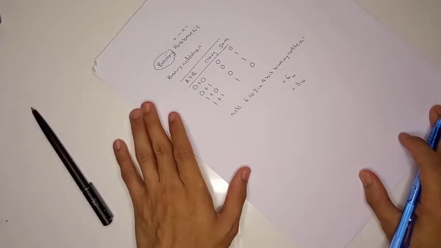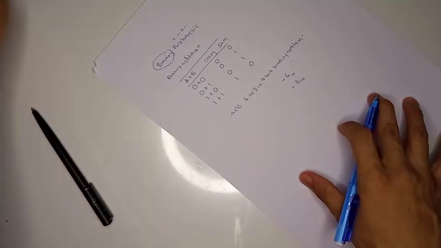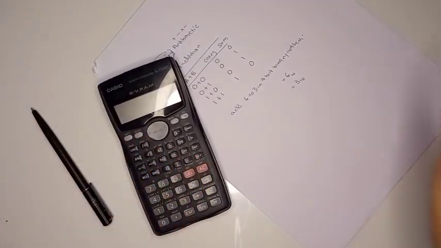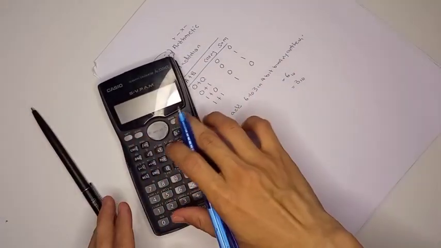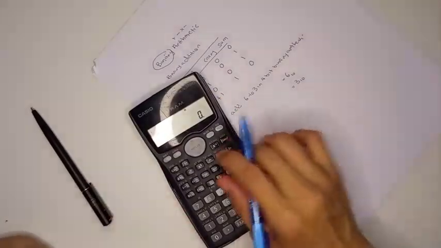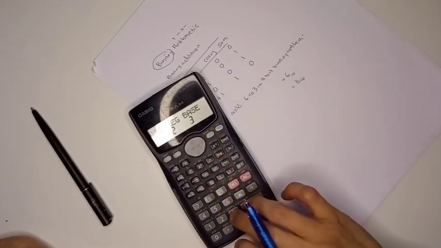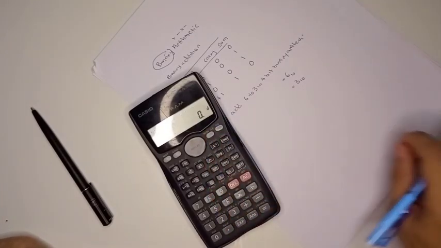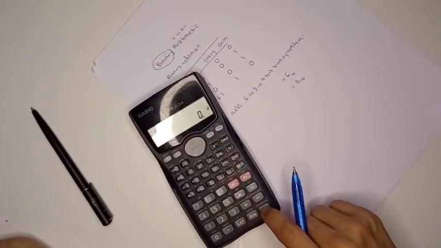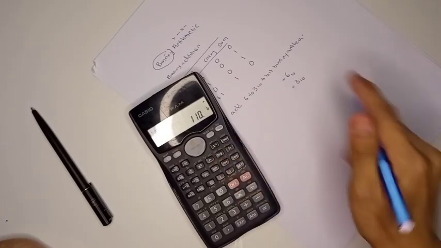It will be useful if you're able to memorize, but with the help of calculators you can convert this rather easily. I just want to teach how to use calculators. For the base, choose decimal. So what is the number 6? What is the equivalent binary? It is 110.